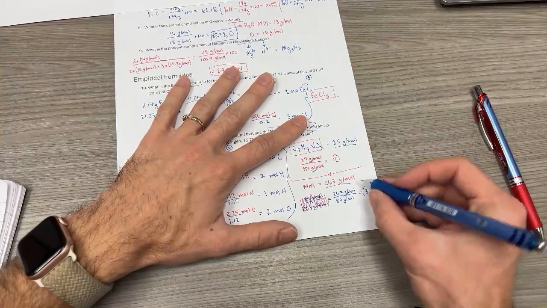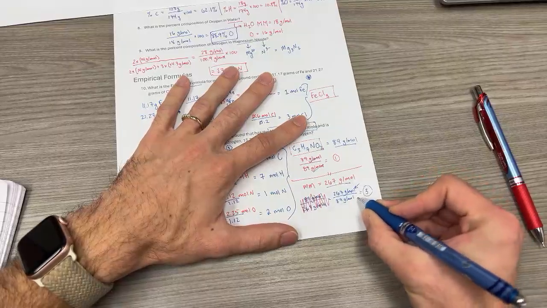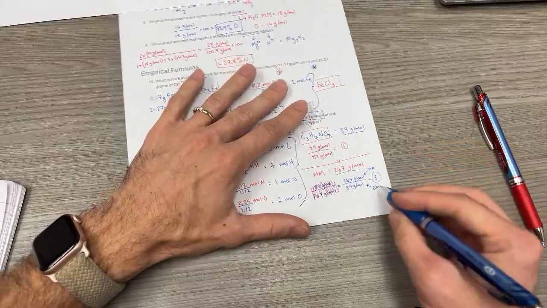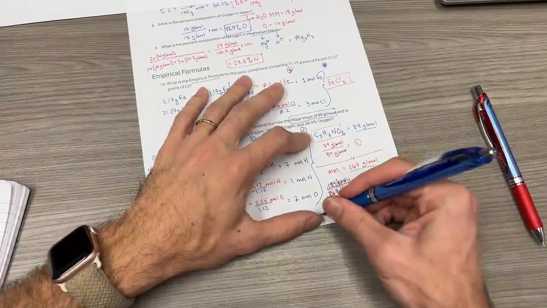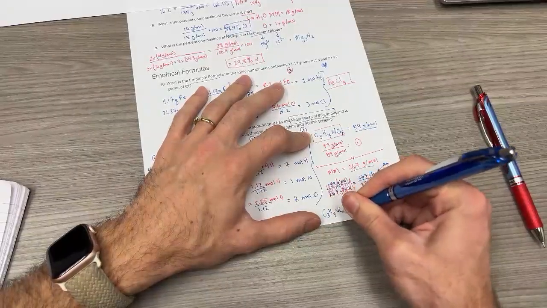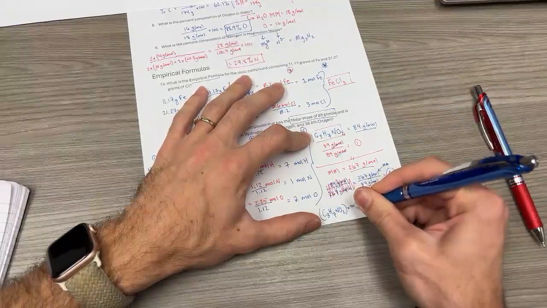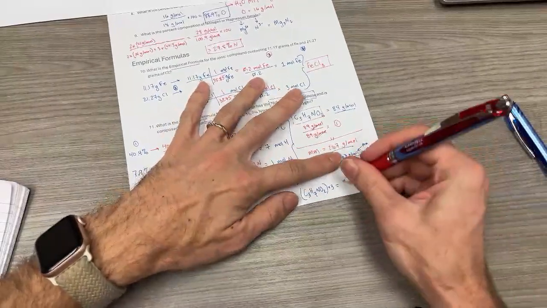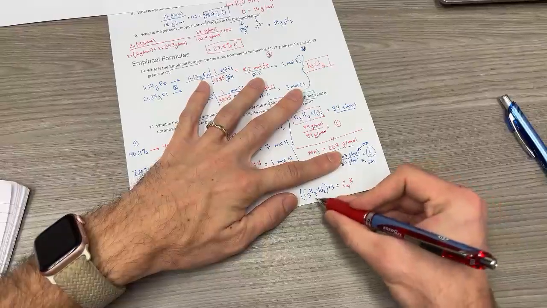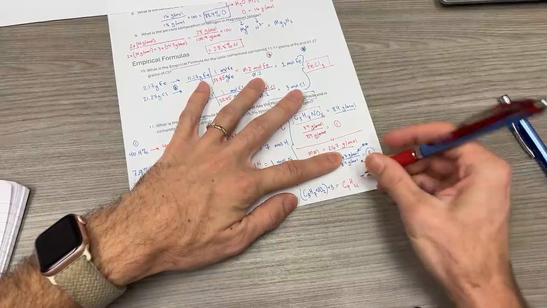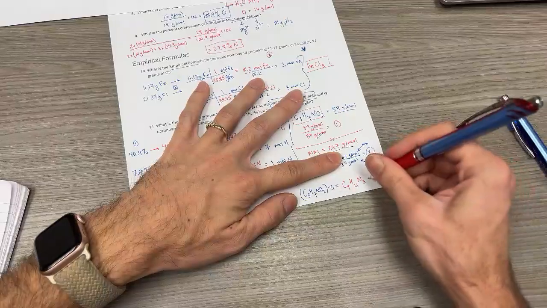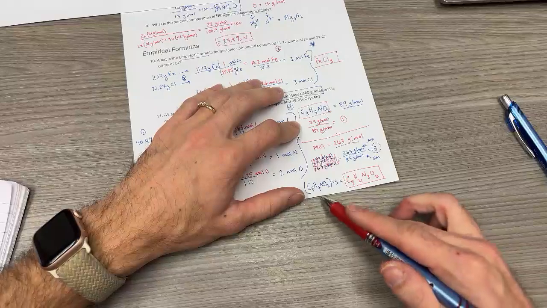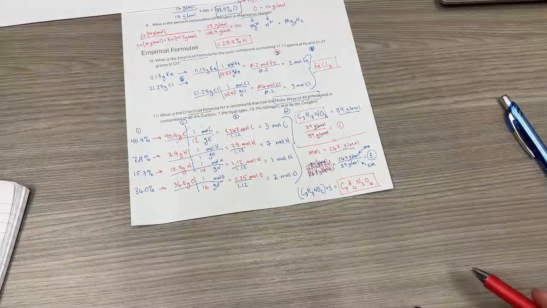My molecular mass is 3 times higher than that of my empirical mass. So my empirical formula needs to be multiplied by 3 in order to get the chemical formula. 3 times 3 gives me 9. 3 times 7, 21. 3 times 1, 3. 3 times 2, 6. I've used this ratio as a multiplier on my subscripts to give me the new chemical formula.